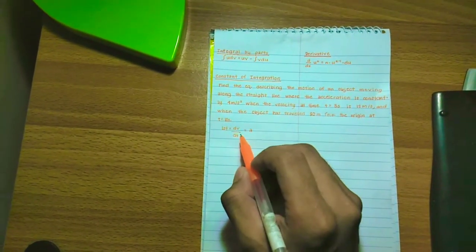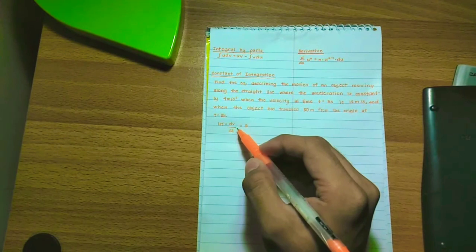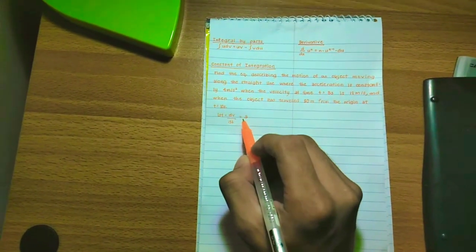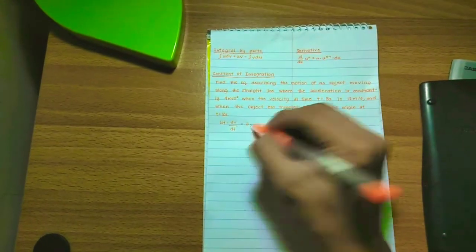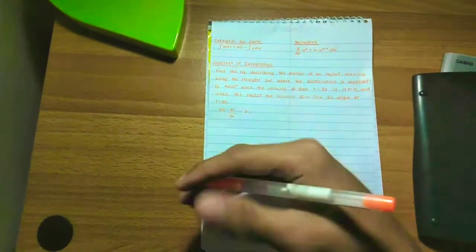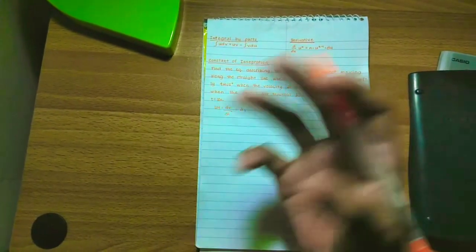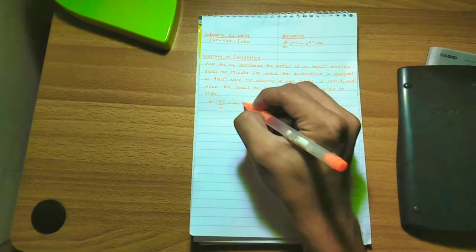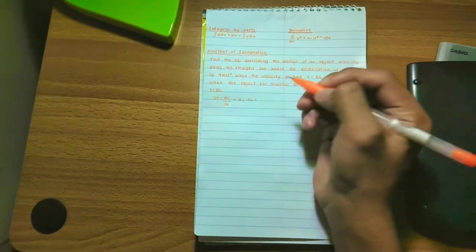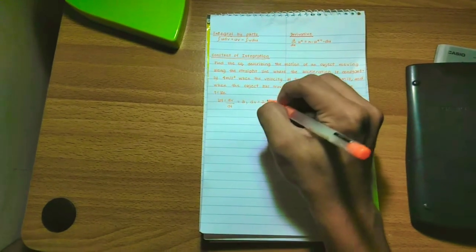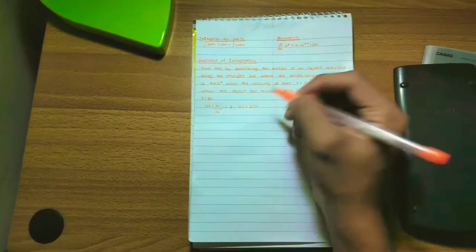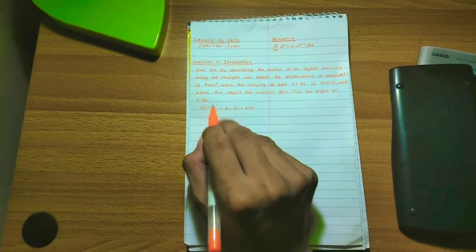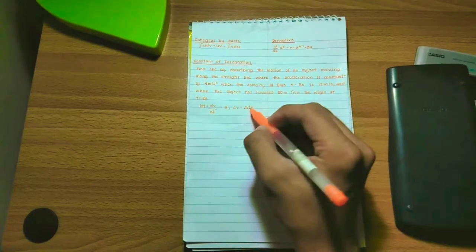This is read as the derivative of velocity with respect to time t is equal to the acceleration, and we're going to rearrange this so that dv will be the only one left on the left side. dv is equal to a dt. So I multiplied dt to the whole equation, so dt is now on the right side of the equation.